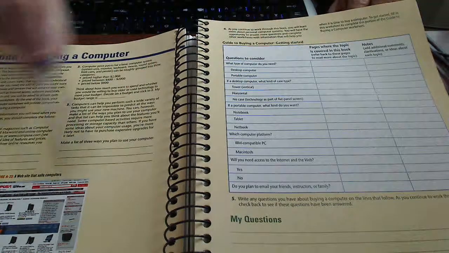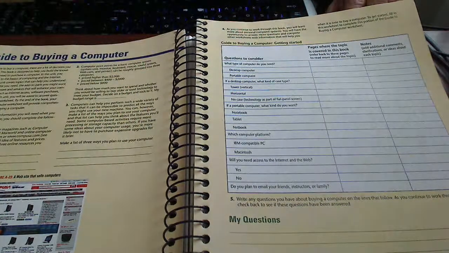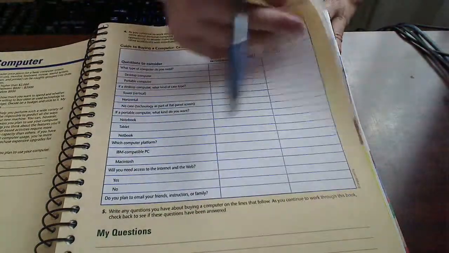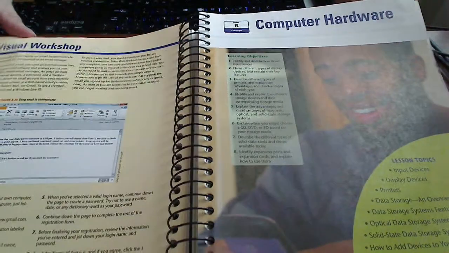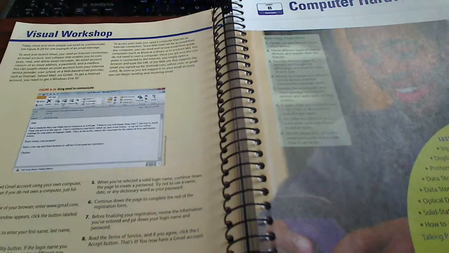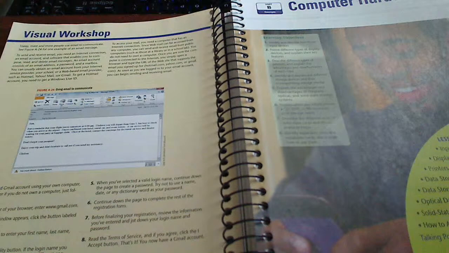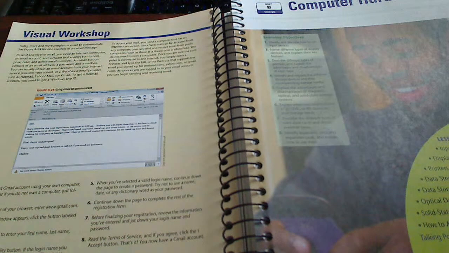You are going to be responsible for the guide to buying a computer. I believe that's part of your assignments, and it has a breakdown sheet over here. At the very end of the concepts chapter, you'll notice visual workshops at the end of each one of these units. Some of the assignments will ask you to work through the visual workshop, like in Word Unit A, Word Unit B, Word Unit C, and D. Each one of those will have a visual workshop.